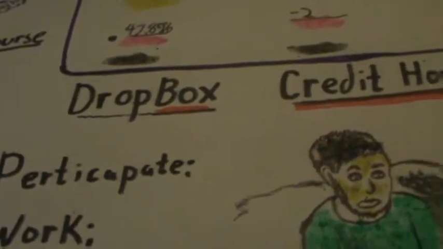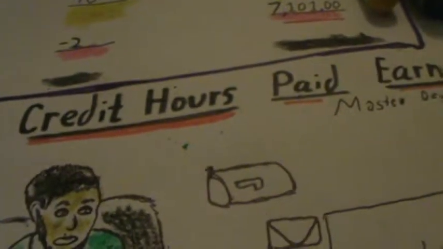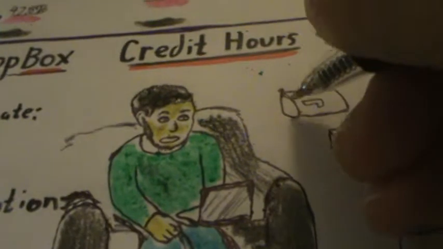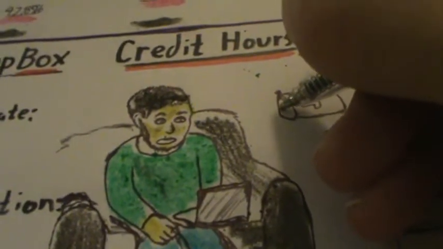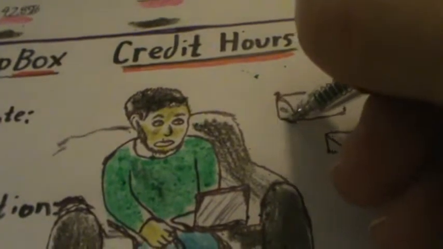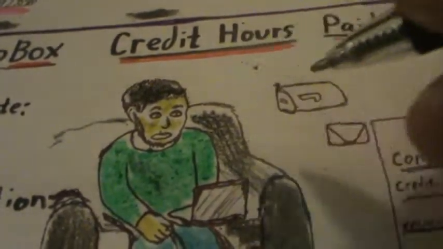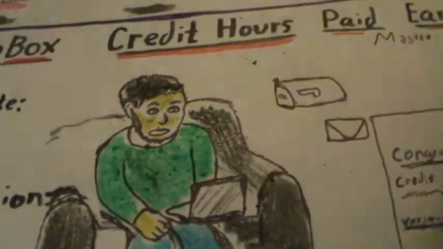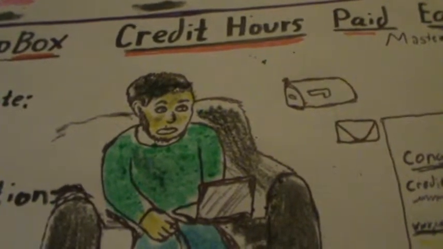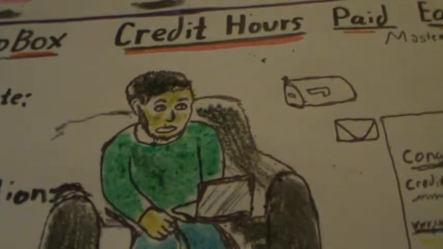But anyway, on your hand, right here is talking about credits, and along with the dropbox, as well as for paid, and right here's an example of a mailbox. Anything that needs to be signed and returned, even after we graduate, and payments that need to be made, especially to the financial aid office.